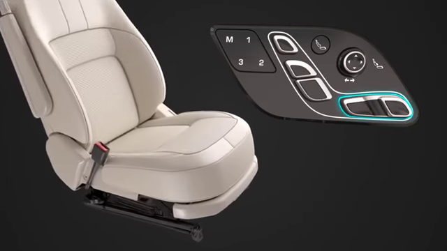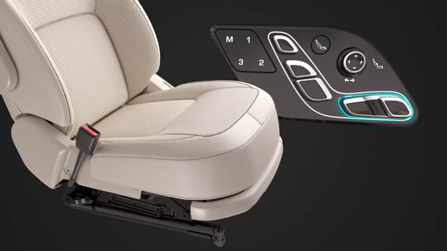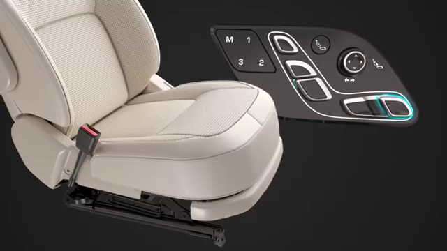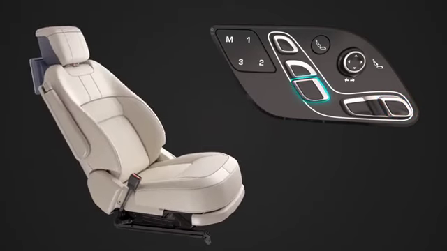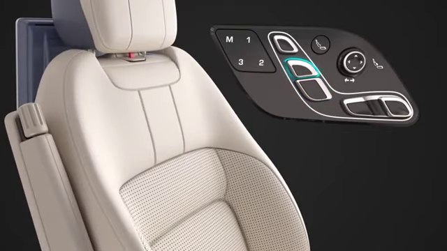To tilt the seat cushion, move the front of the switch up and down. To adjust the length of the seat cushion, move the front of the switch forwards and backwards. The lower vertical switch adjusts the angle of the seat back, and the middle vertical switch adjusts the angle of the upper seat back.